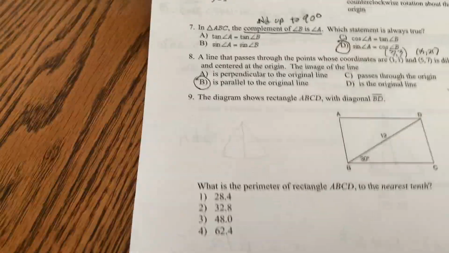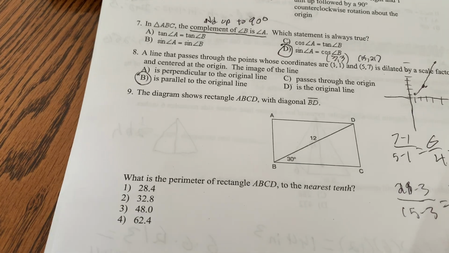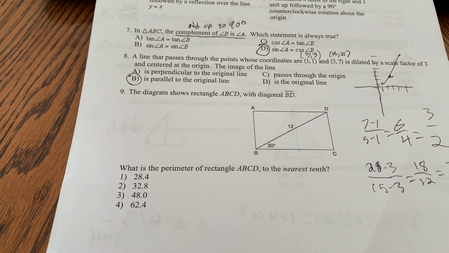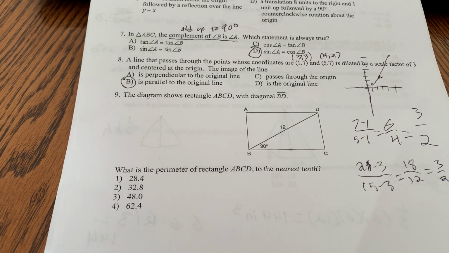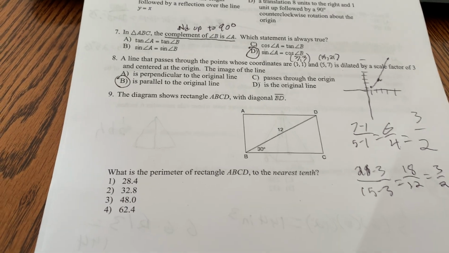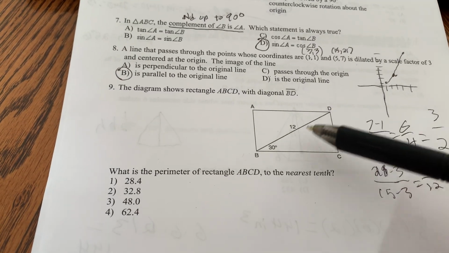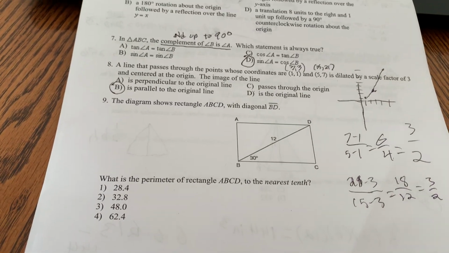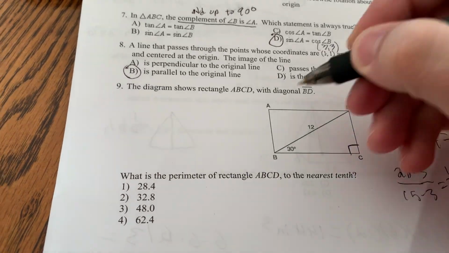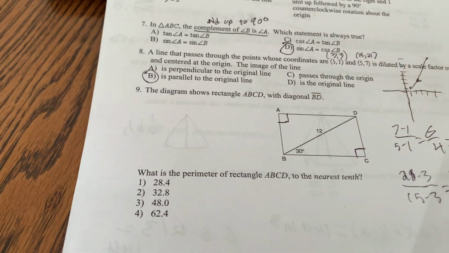All right, so problem number 9. The diagram shows the rectangle ABCD with diagonal BD. What is the perimeter of rectangle ABCD to the nearest tenth? So, we know the diagonal is 12. This is 30 degrees. That's all we got. If you think about this, this is really 2 right triangles, right? Right angle there, right angle there.